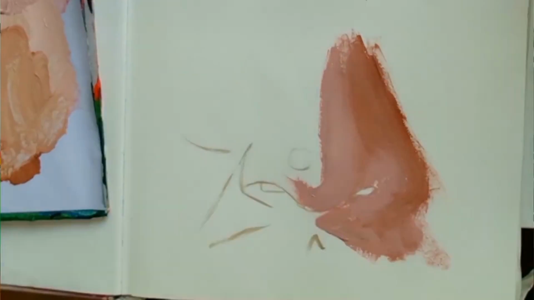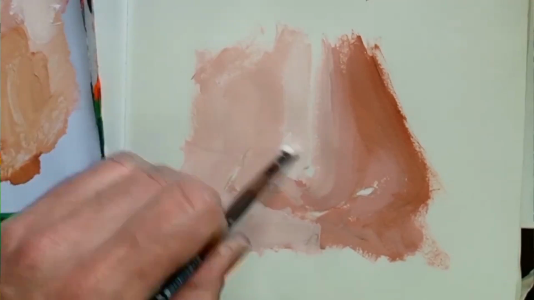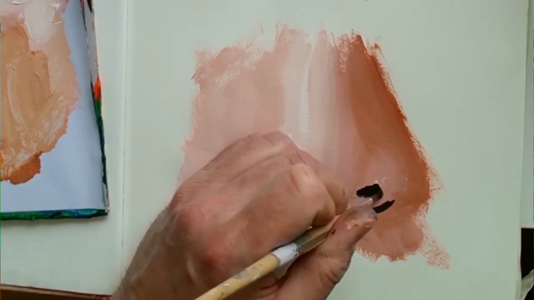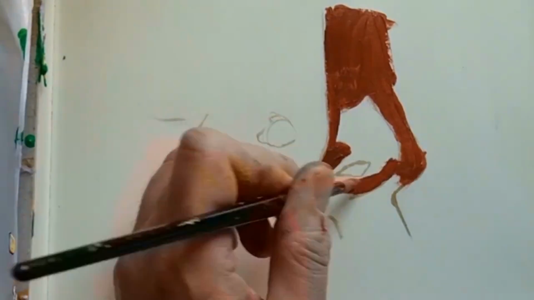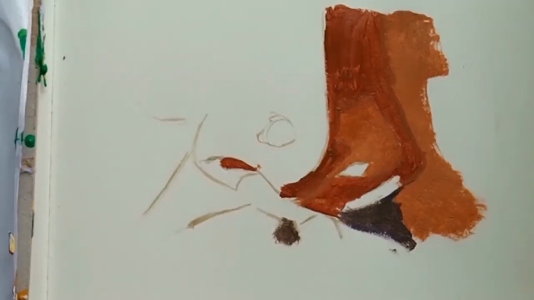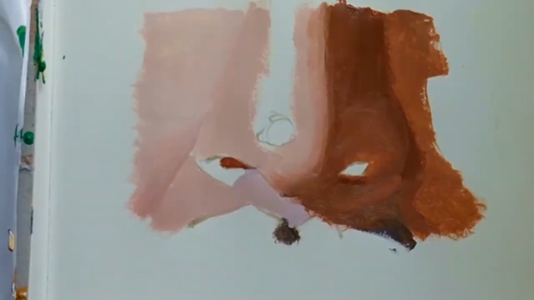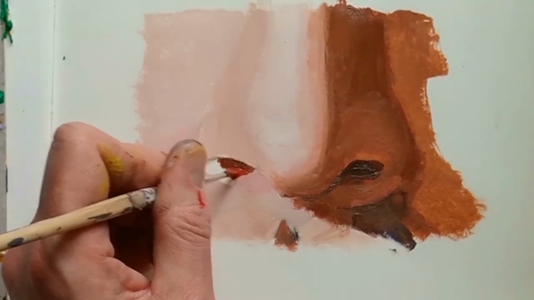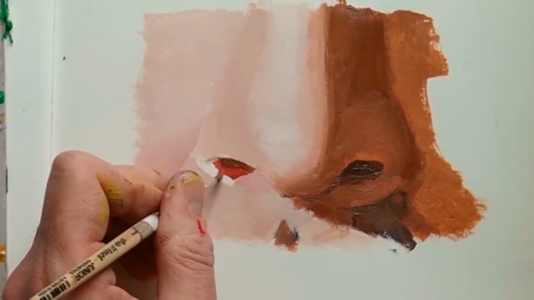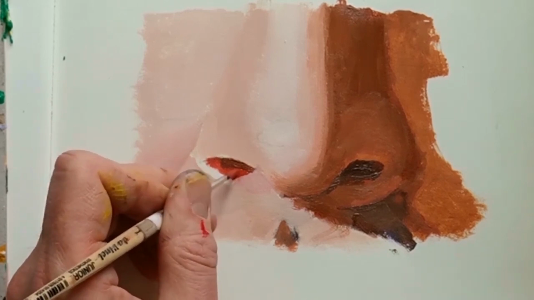Let me show you an example. When painting a nose, we might be tempted to grab some black paint for the nostrils and bam, there we go. But oops, it immediately looks unnatural. Now, this is not the black paint's fault, it's just caused by an error in observation. The nostril might be dark, but A, it's not pitch black, and B, it contains color.